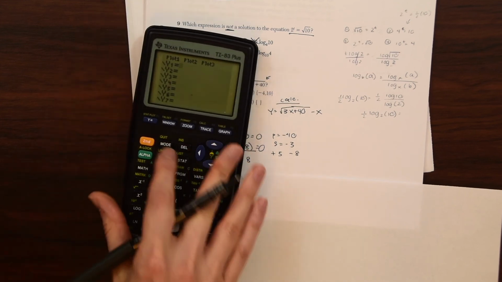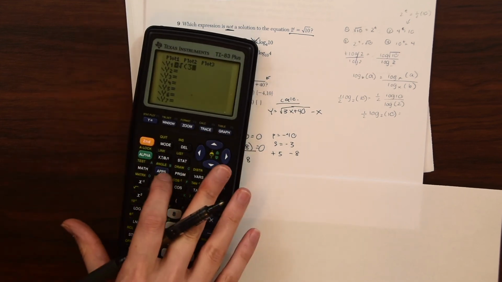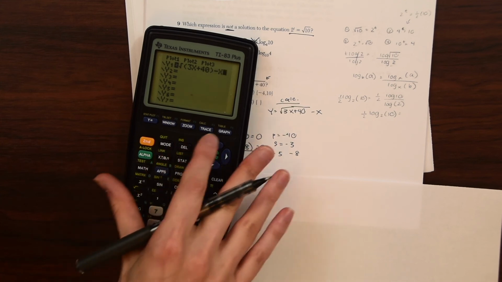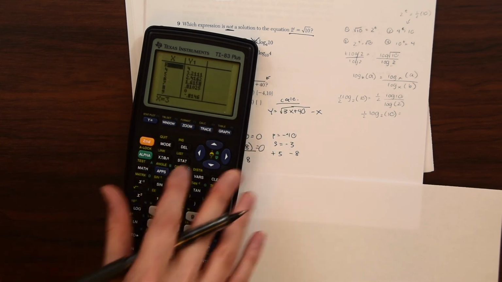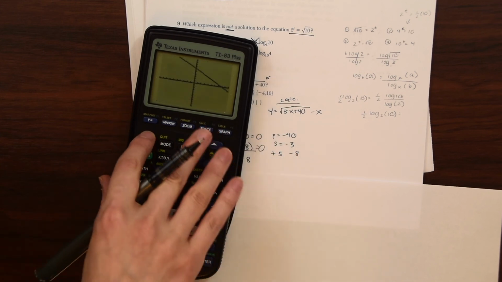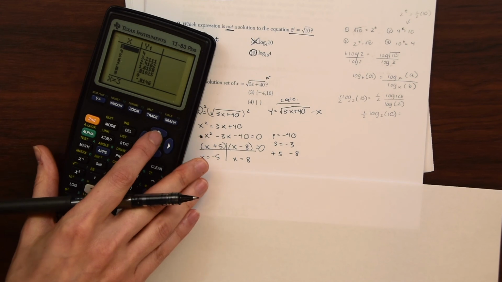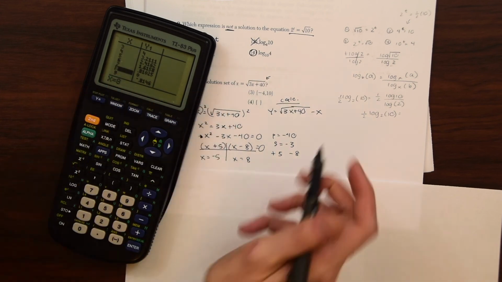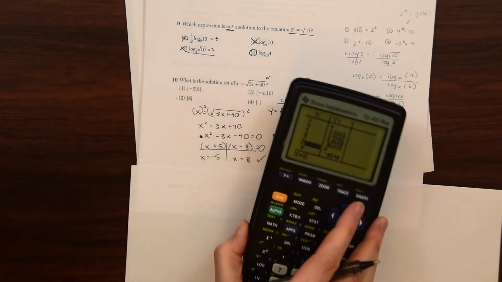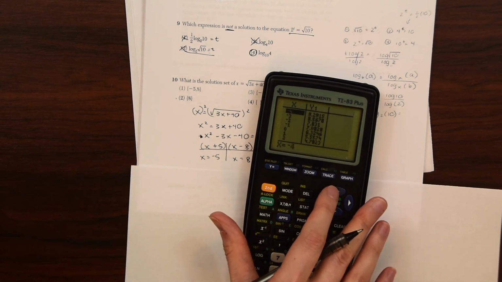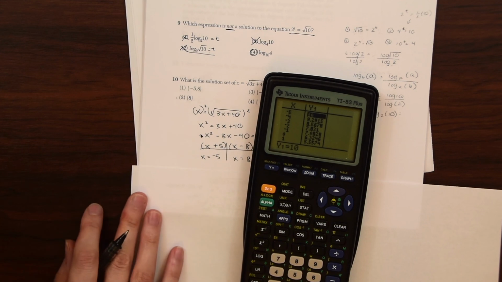So let's do that. So we have radical 3x plus 40, close the parentheses, minus x, and then let's see what this looks like. So it's a little hard to see. It's a big picture. So let's just check out the zeros we got. So we got 8. That looks good. So we know this is going to be one of our answers. And then let's just check minus 5 also. So if you go all the way up, minus 5 is equal to 10.